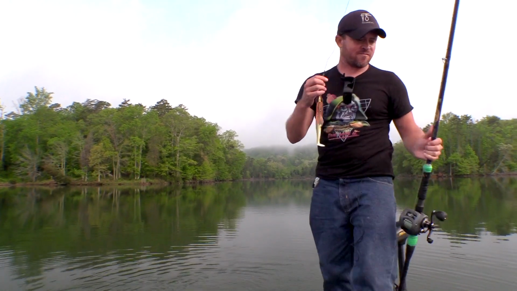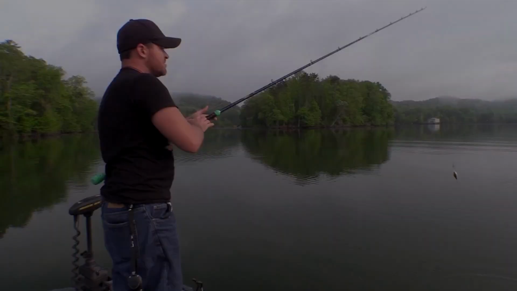Give me 1 minute, I'm gonna grab a bait from the back. Right. So we threw the bucktail.